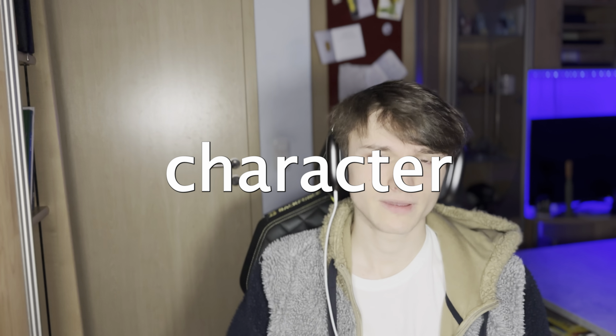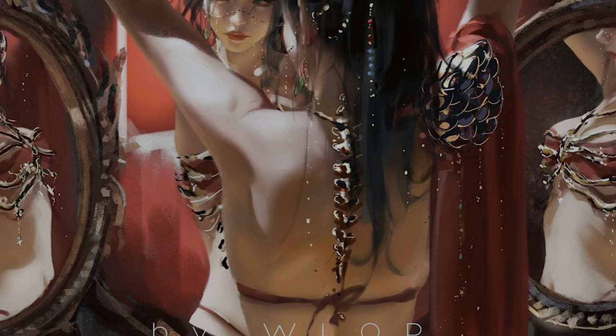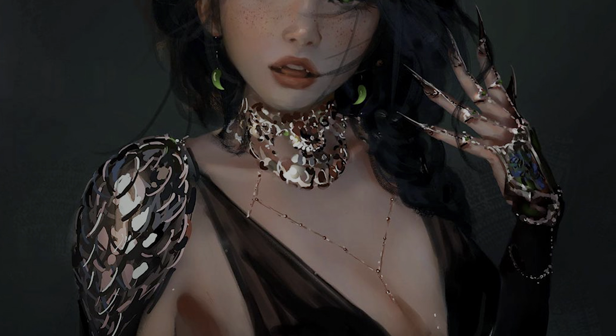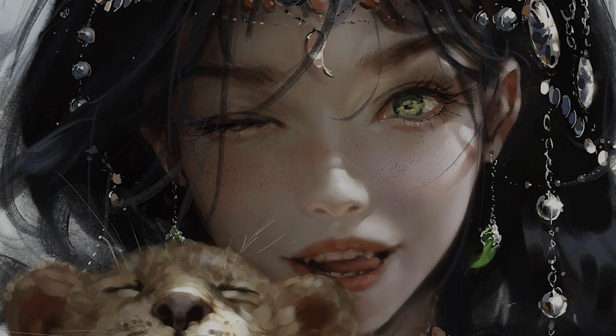Alright, but what makes a character a Wlop character? And I would definitely say jewelry. Like, he uses it for almost every character and we can see why. It makes his drawings look stunning. And the drawing feels more completed and more filled. Imagine that drawing without any accessories.